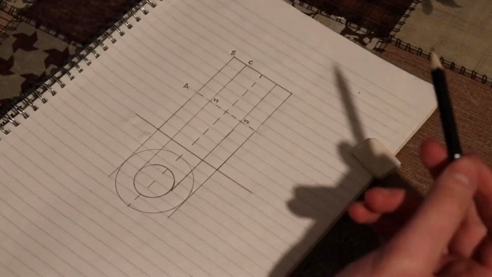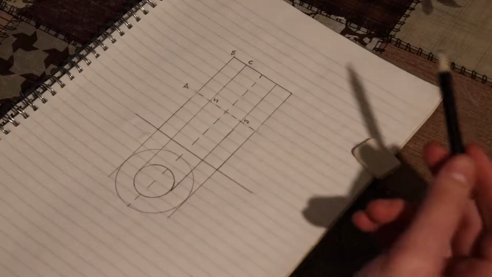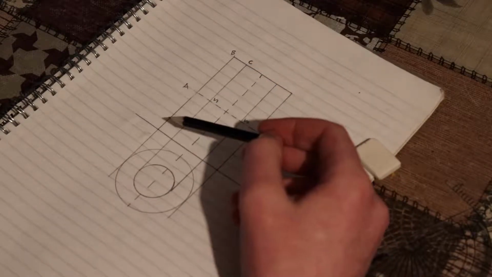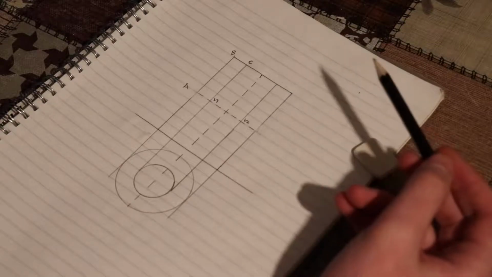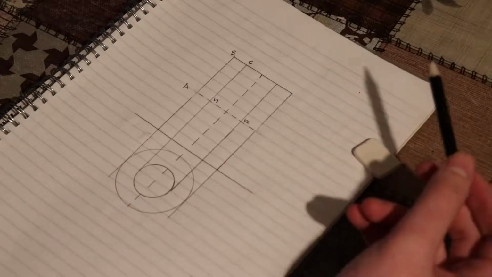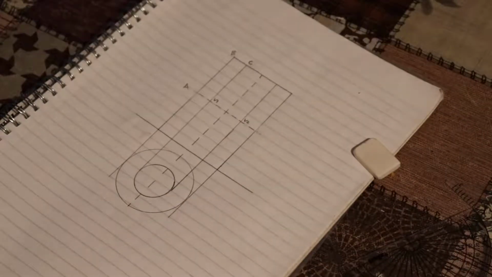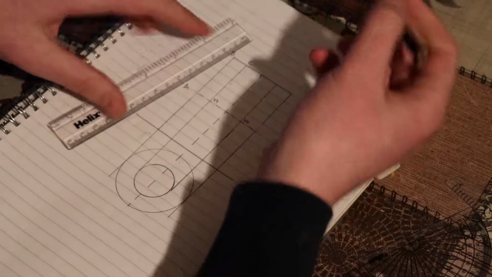So the whole point of the hyperboloid of revolution is to be able to get a curve around the edge of it. The very first step is dividing a line, or dividing numerous lines. First of all, we're going to divide our line AB.